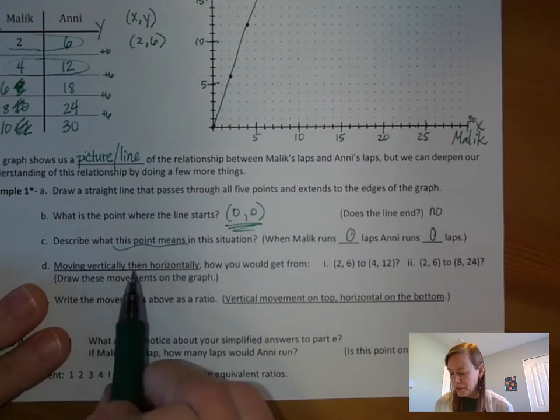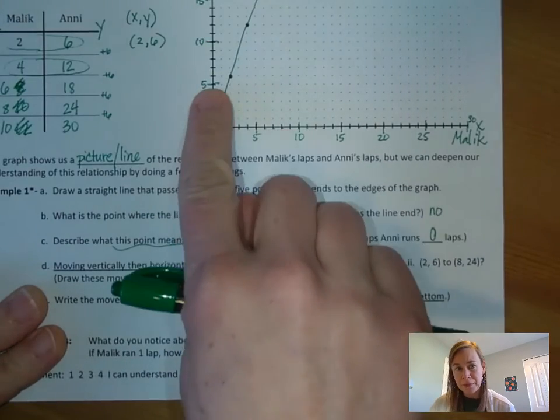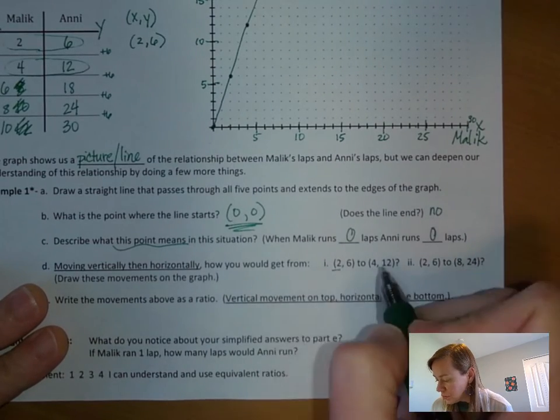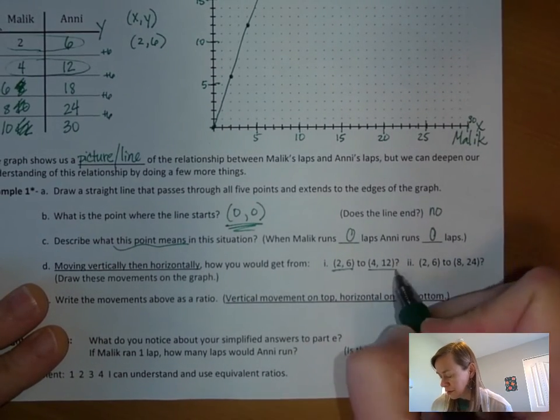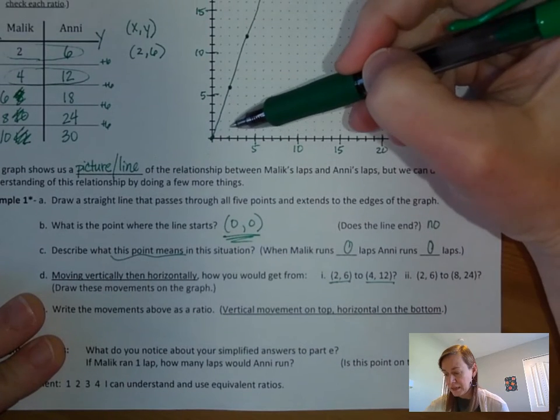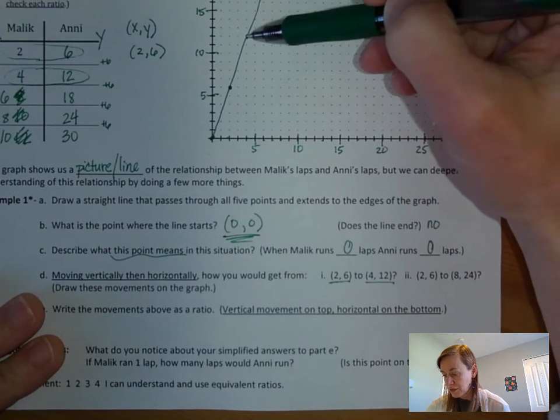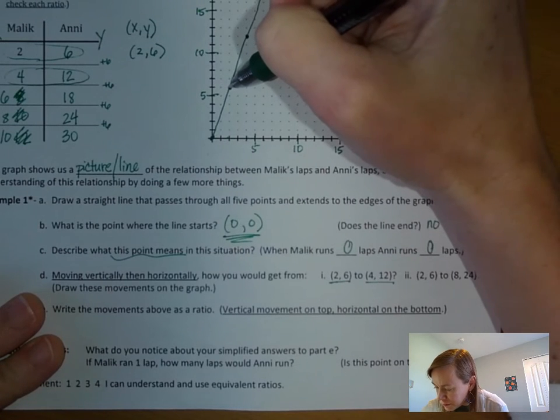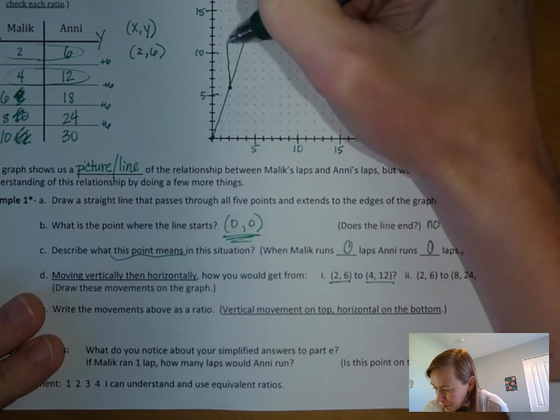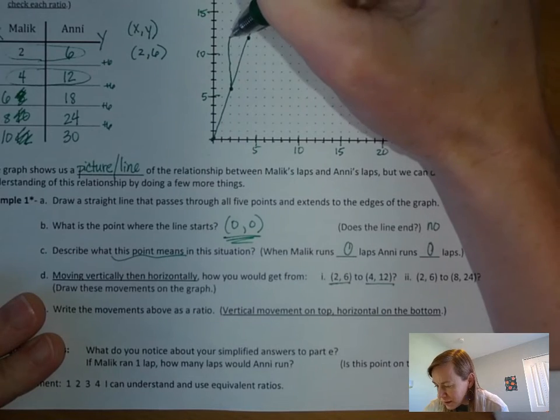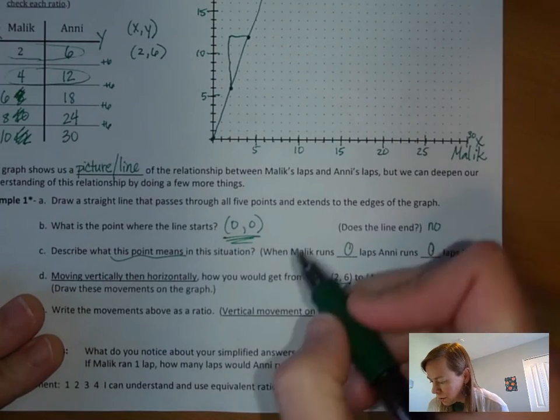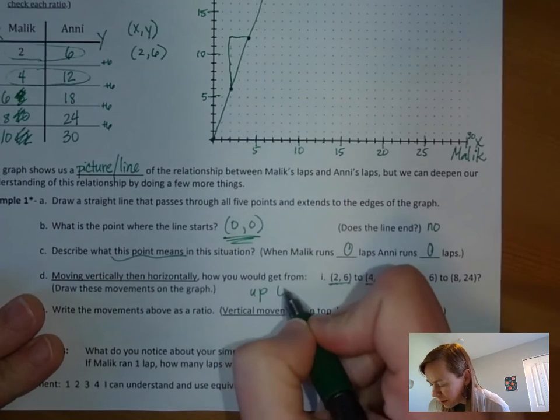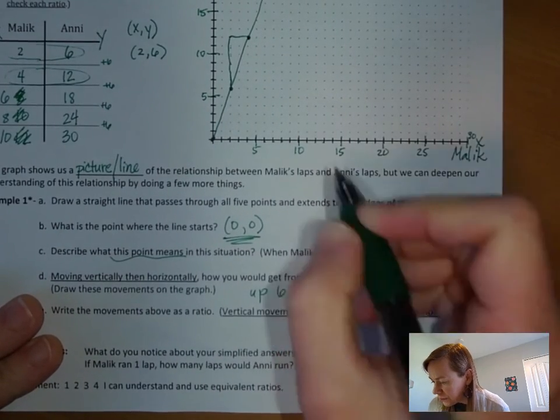Okay. Moving vertically, that's up and down, right? And then horizontally, that's your side to side. How would you get from 2, 6 to 4, 12? Okay, so 2, 6 is this point and 4, 12 is that point. So they're asking how to get from this one to that one. So going vertically first, we're going to go up this far and then horizontally that far. So you would really go up, how many? 1, 2, 3, 4, 5, 6. So you go up 6 and then over 2.